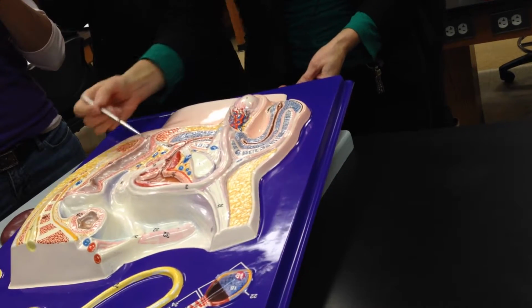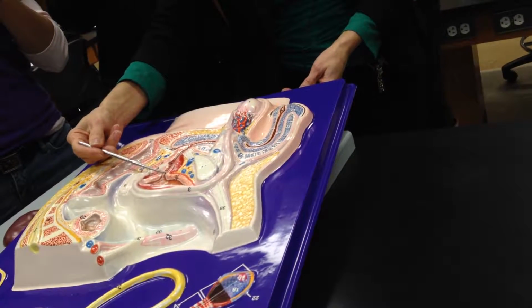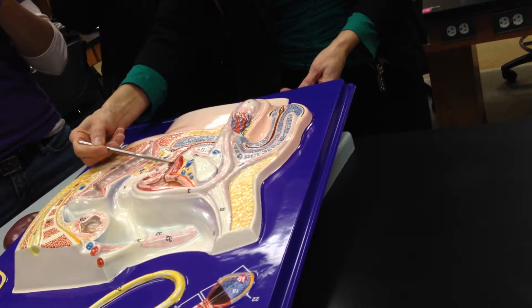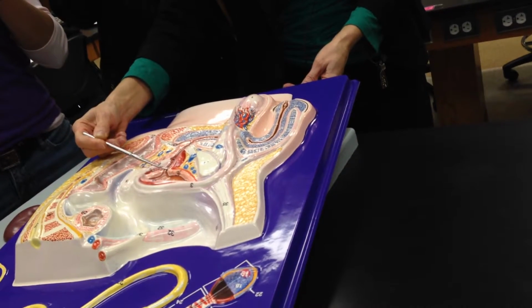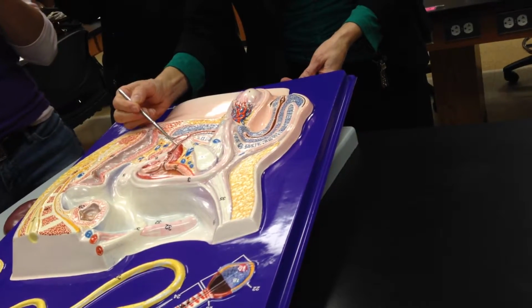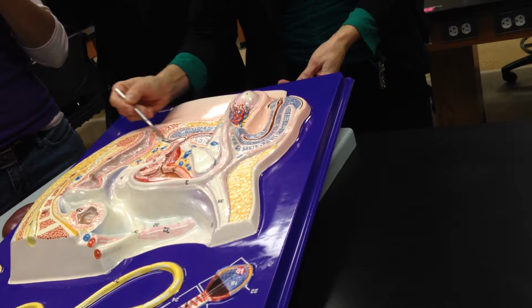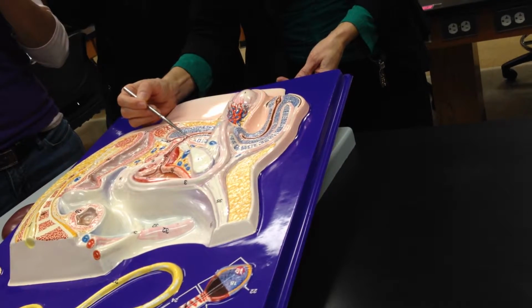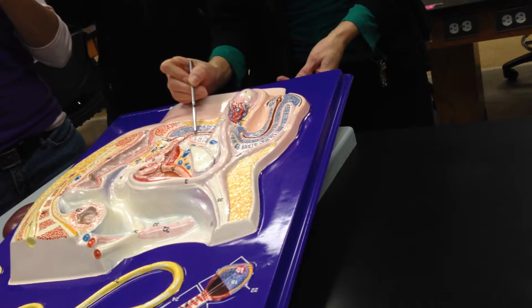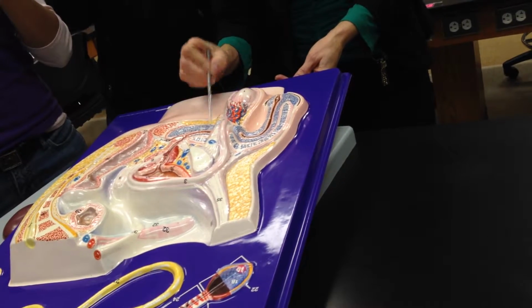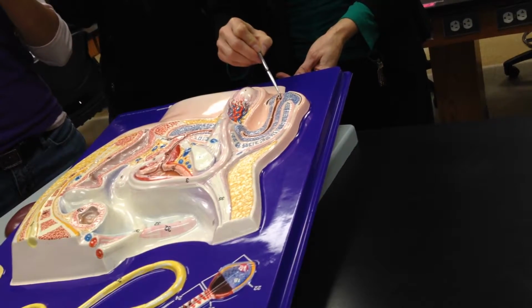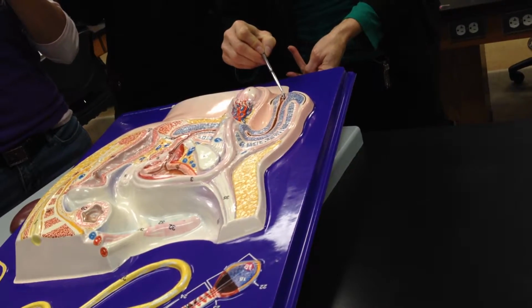On this model right here, if we follow the urethra, this part that's passing through the prostate is called the prostatic urethra. This part that is passing right here through the pelvic diaphragm would be the membranous urethra, and once we enter into the penis, this part right here is called the spongy urethra, or also penile urethra.